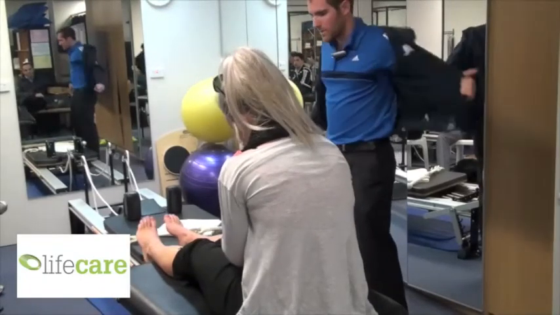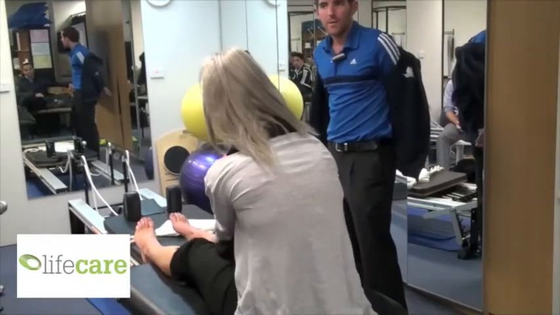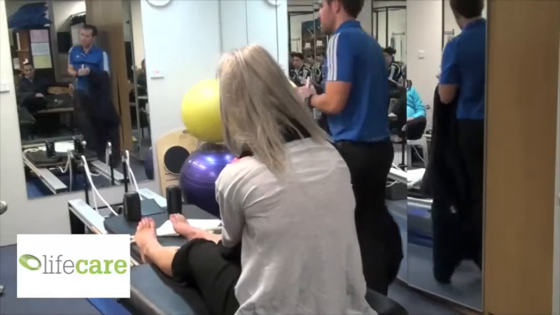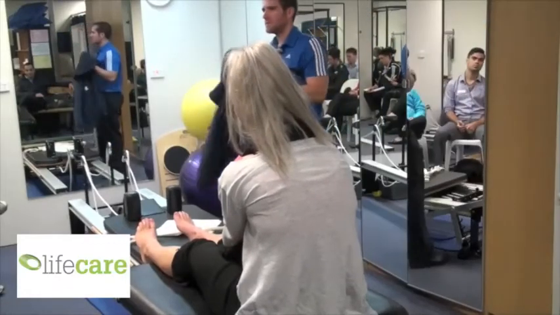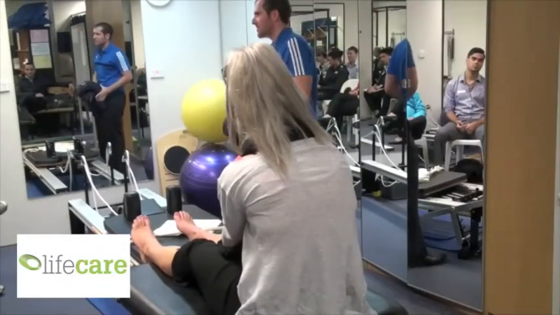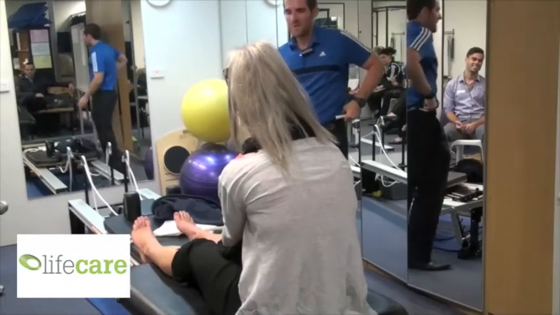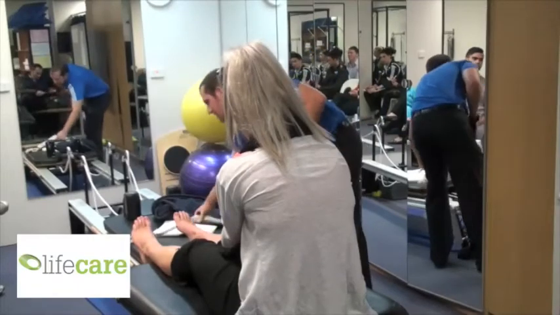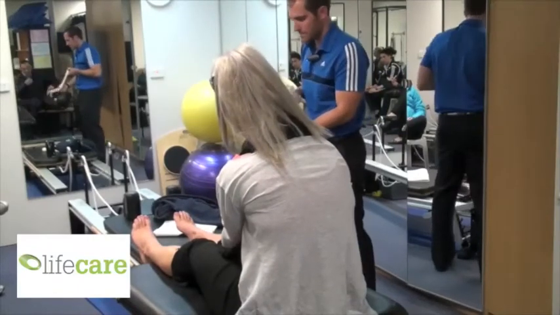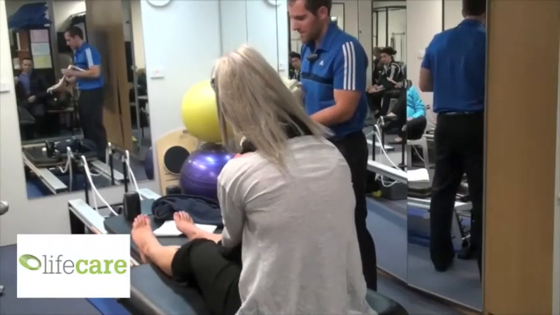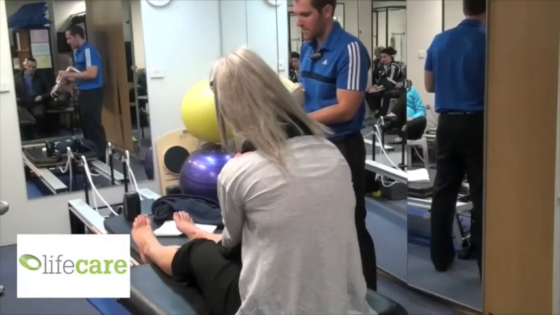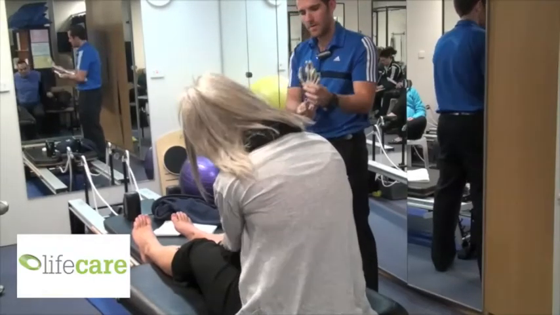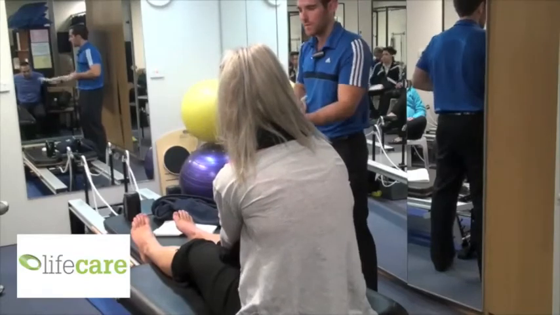Now, syndesmosis / AITFL. Does anyone know much about that? You can say no. Alright, so what's its job? If this is our ankle here, alright, so there's a ligament at the front between your tib and your fib, and at the back between your tib and your fib.